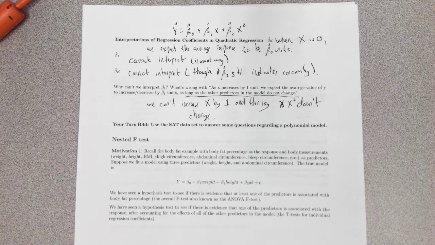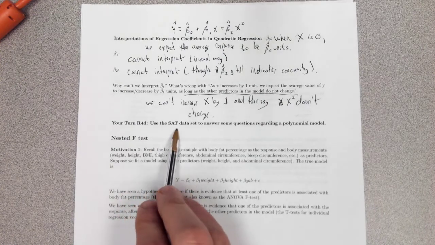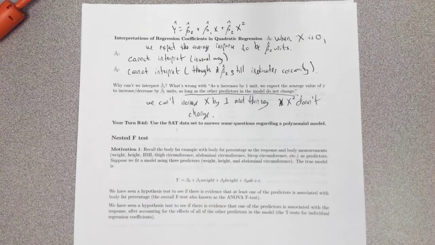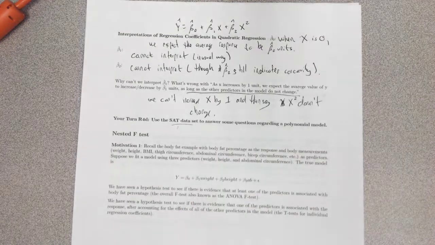In the R example that we'll see, we'll compare a quadratic regression approach to an approach involving indicator variables with a categorical predictor instead. We'll see some benefits and drawbacks of each approach looking at this SAT data example.